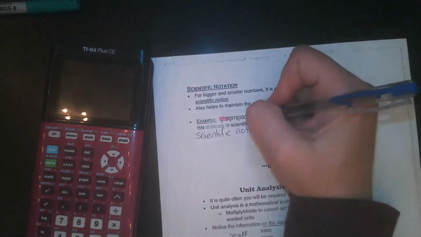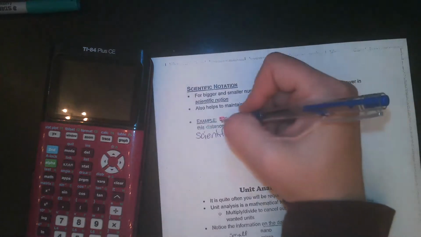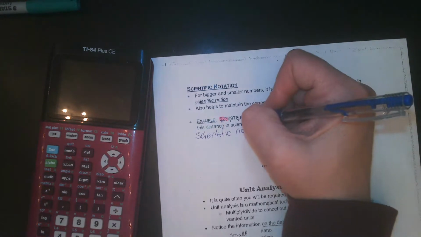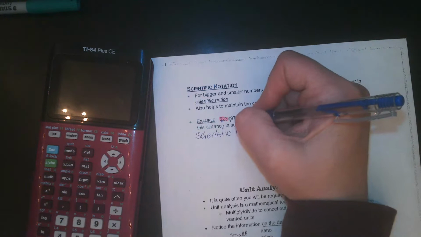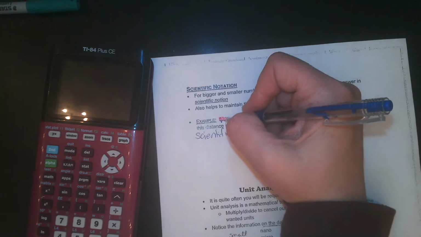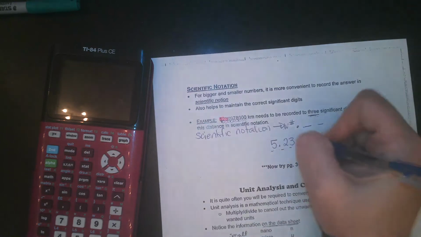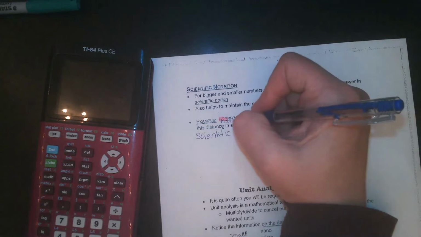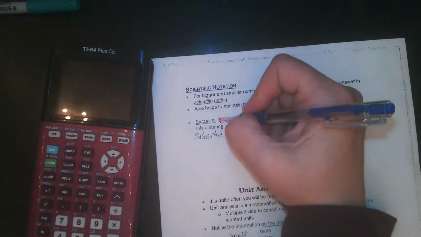And then we need to remember that as we move this decimal into this position, it's a factor of 10. 10, 100, 1,000, 10,000, 100,000, million, 10 million, 100 million, billion. I didn't count my jumps. 1, 2, 3, 4, 5, 6, 7, 8, 9.